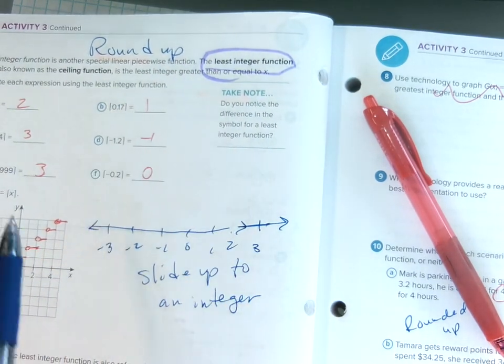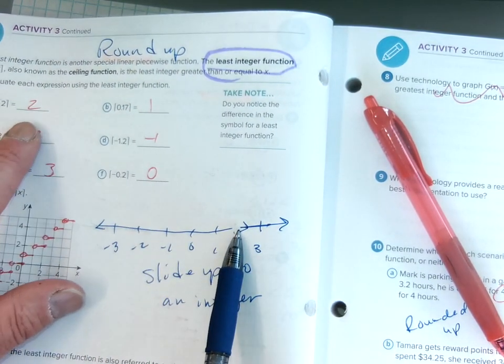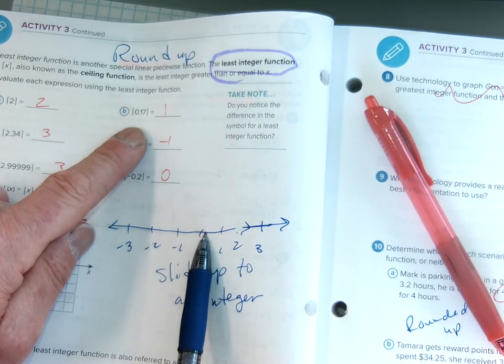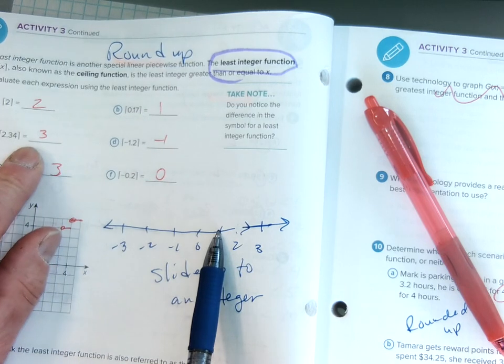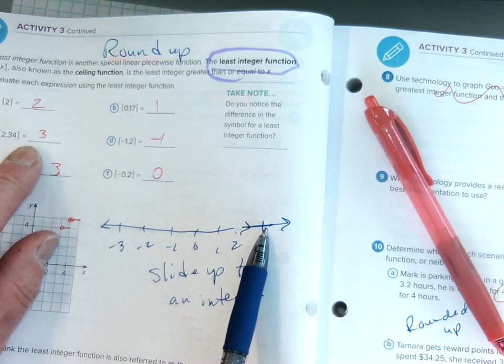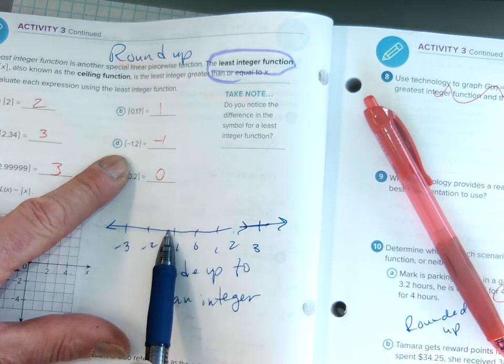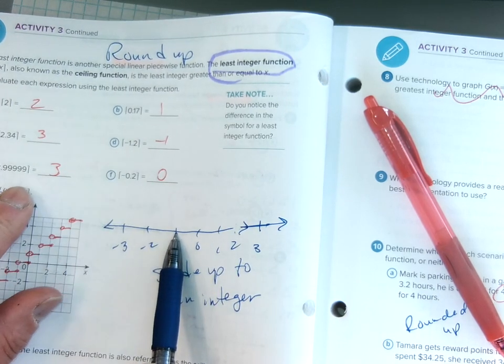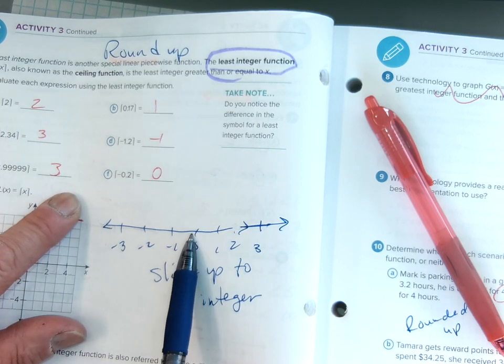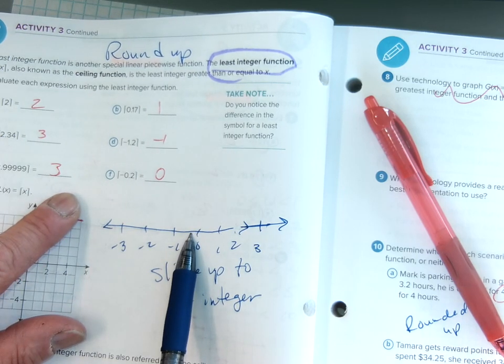Or round up. So 2 is an integer, it just stays at 2. But 0.17, which is about here, we slide up to 1. 2.34 is right about here, we slide up to 3, to the next integer. Negative 1.2 is here, we slide up to negative 1. 2.99999 is here, and we slide up to 3. Negative 0.2 is right about here, we slide up to 0.